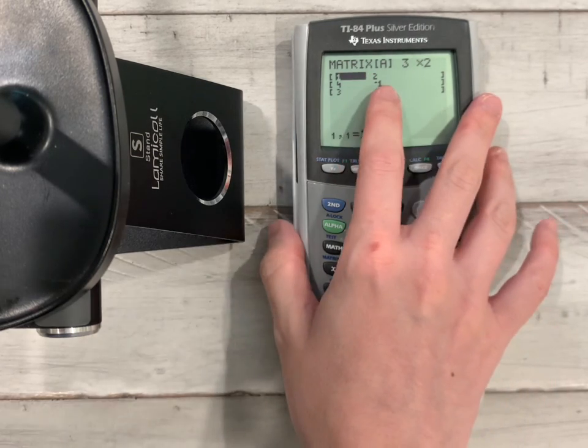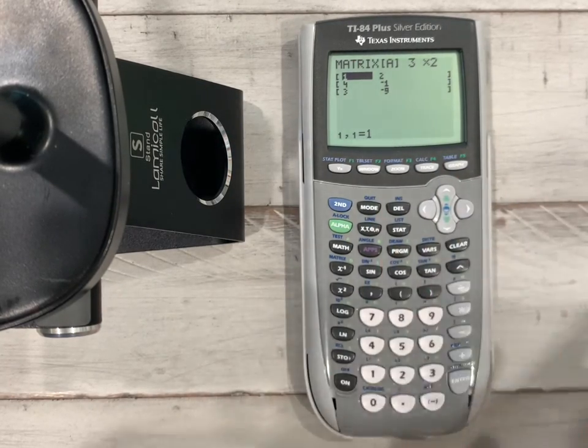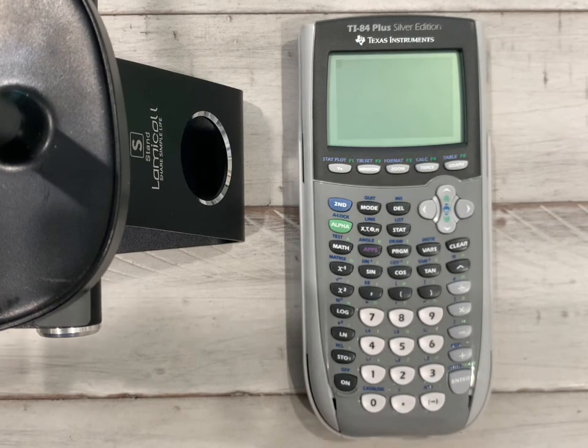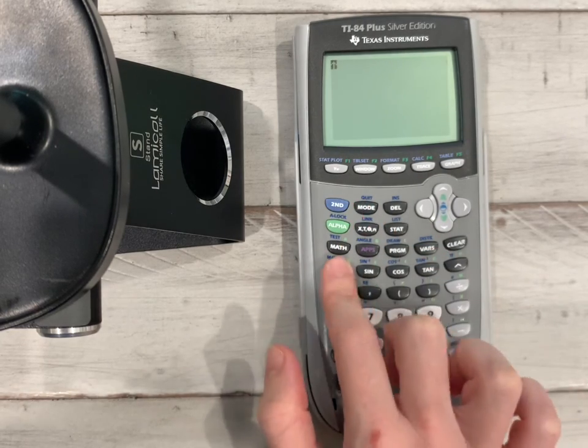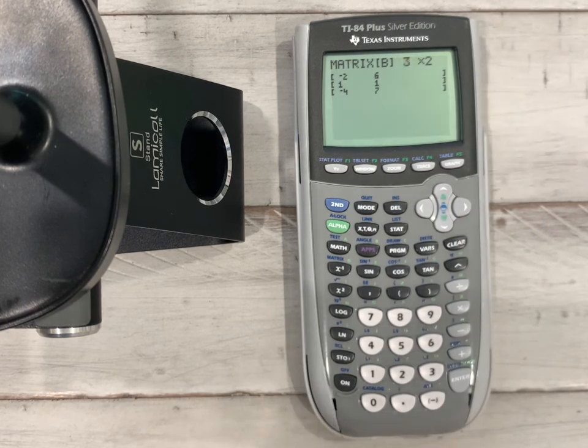And then you can edit each of the entries in your matrix. Just go along, you can go up and down and side to side to change each of the entries in the matrix. Once you have done that, you actually have to come out of the matrix menu and then go back in. So you're going to go second, quit, and then you're going to come back in. So second and the matrix menu. Go across to edit, and now you can do matrix B. It's annoying that you have to come out and go back into that matrix menu, but otherwise it tries to give you a matrix inside a matrix and it gets messy. So whenever you do this, for each matrix, always go back into the matrix menu to edit a new matrix.